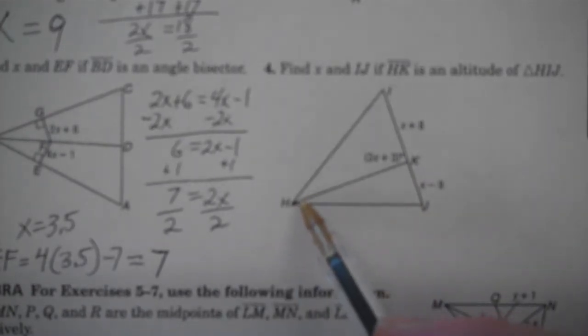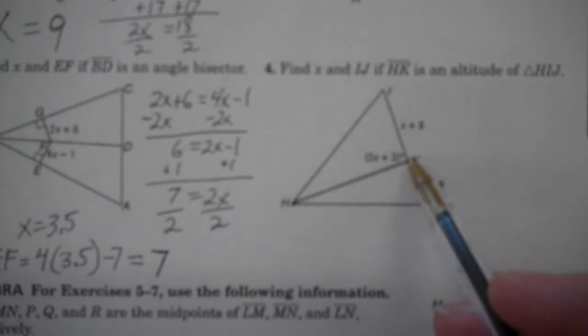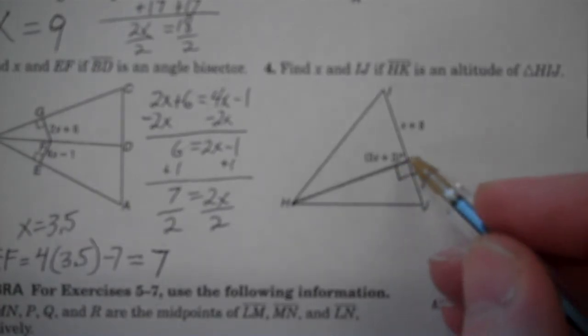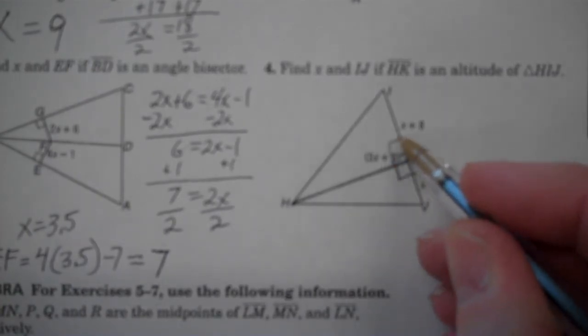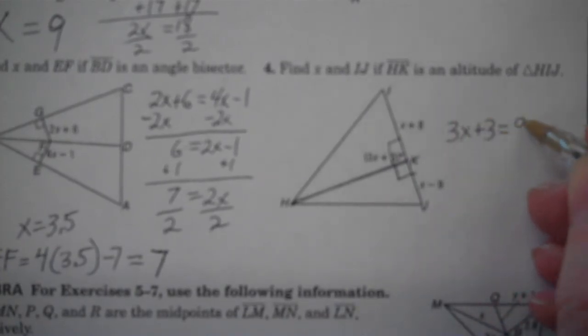Okay. Let's try number 4. We got a new term here. We had the angle bisector. Now we have an altitude. It says find x and IJ, all the way from I to J, if HK is an altitude. Well, the definition of an altitude goes from the vertex to the perpendicular of the other side. Well, if that's the perpendicular, then that is a 90-degree angle. And that is a 90-degree angle, which means 3x plus 3 is equal to 90.